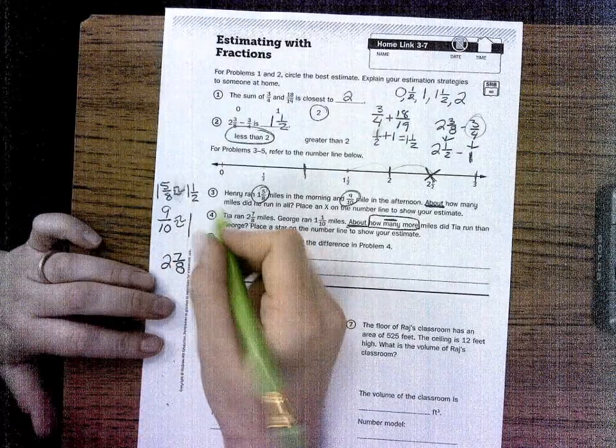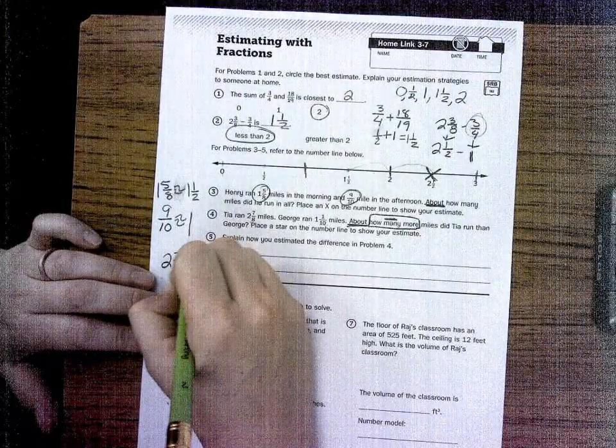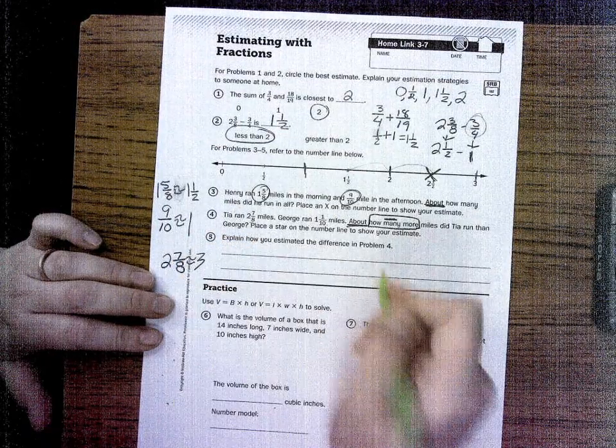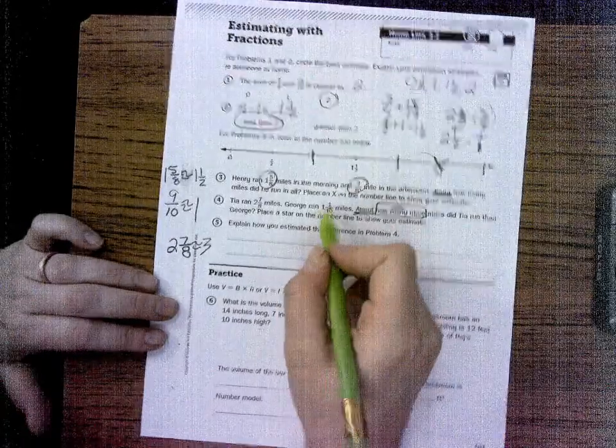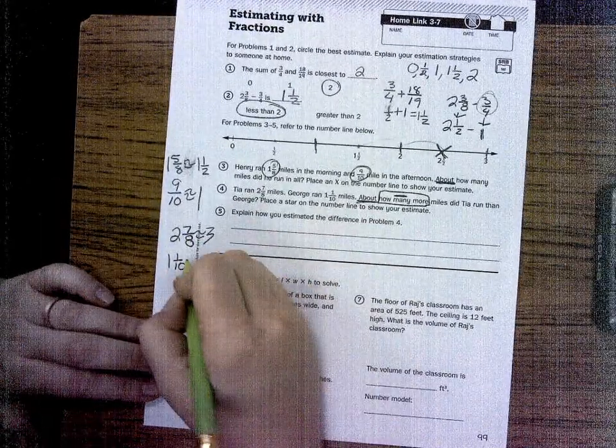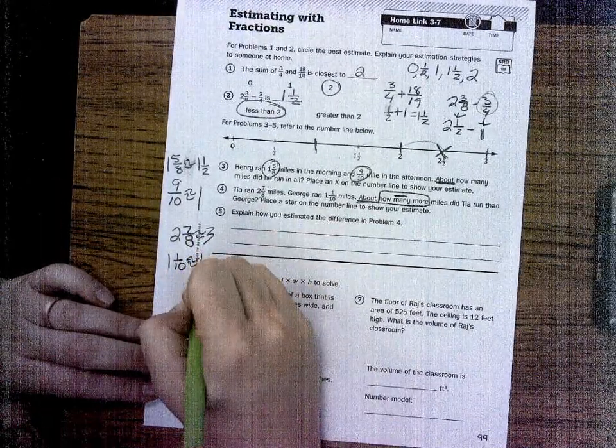What is that close to? Well, 7/8, that's really close to 8/8, which is 1. So 7/8 is close to 3. And then we got George here, who ran 1 and 1/10. 1/10 is close to nothing, or 1. So this is just going to be equal to 1.